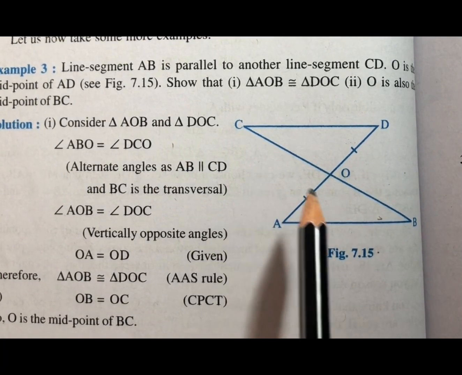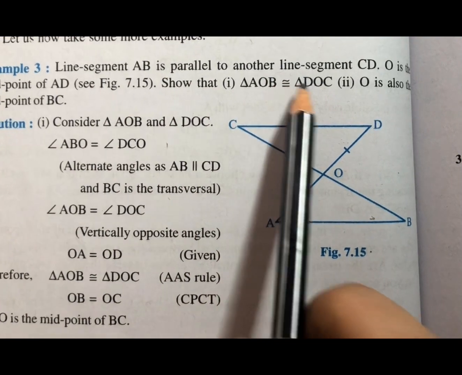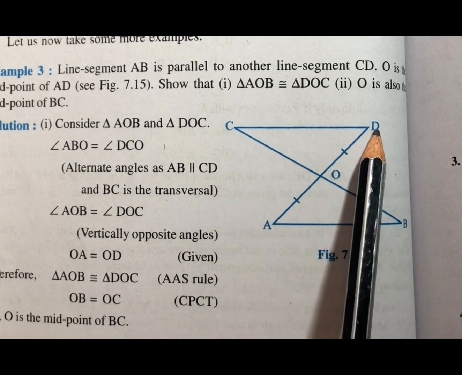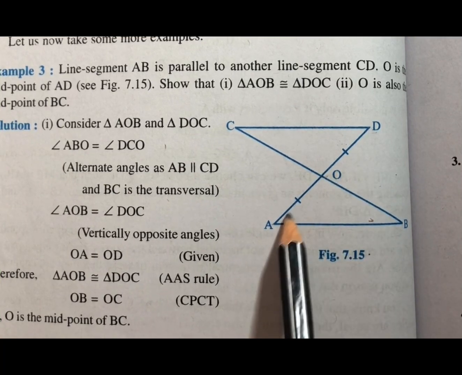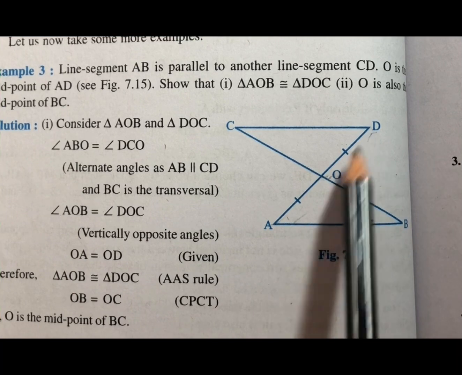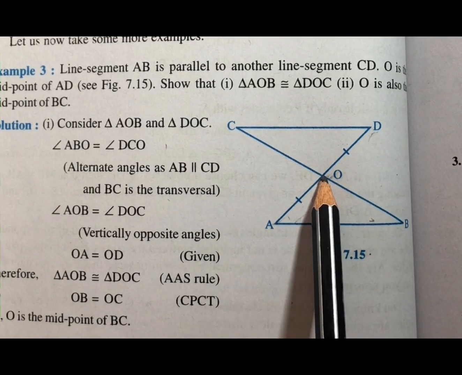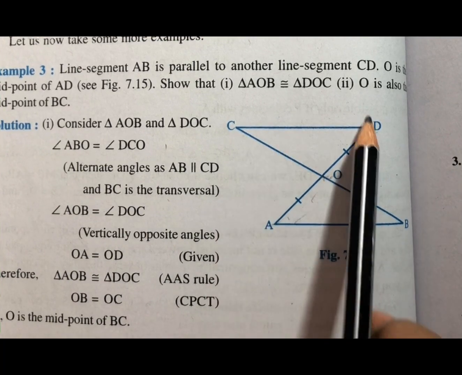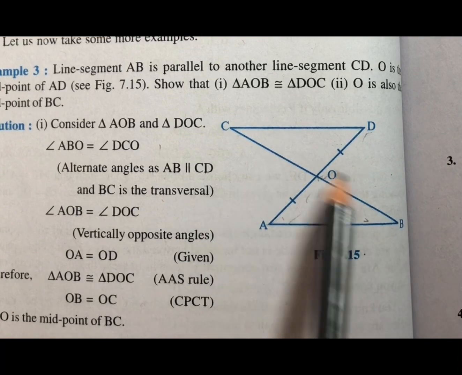Triangle congruence. Line segment AB is parallel to another line segment CD. O is the midpoint of AD. So here AO will be equal to OD because O is the midpoint of AD. Show that triangle AOB is congruent to triangle DOC, and also prove that O is the midpoint of BC.